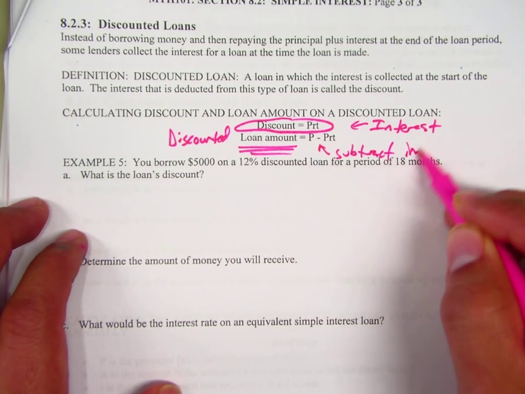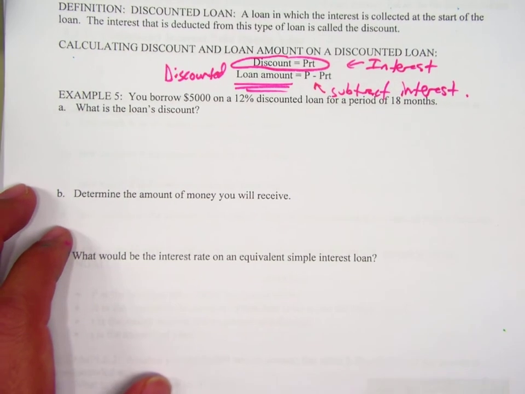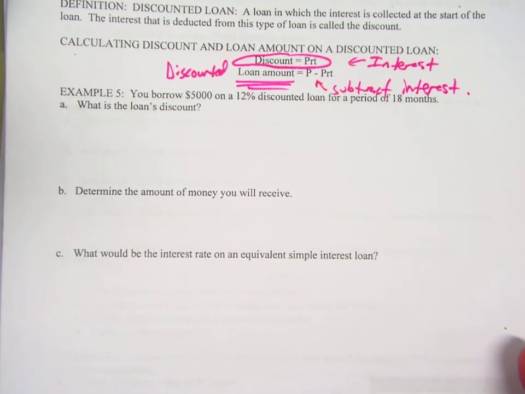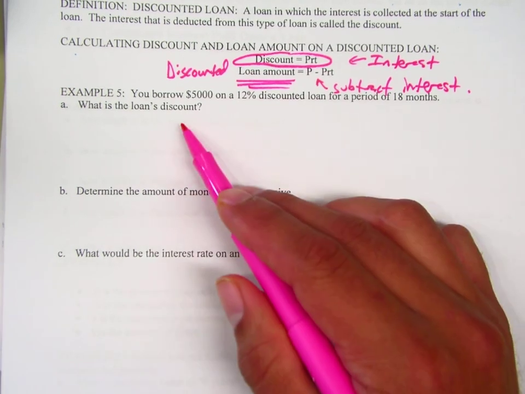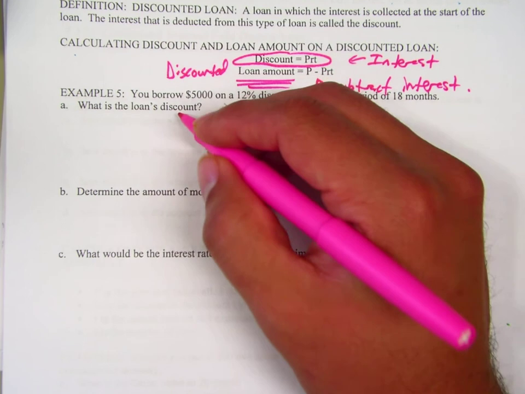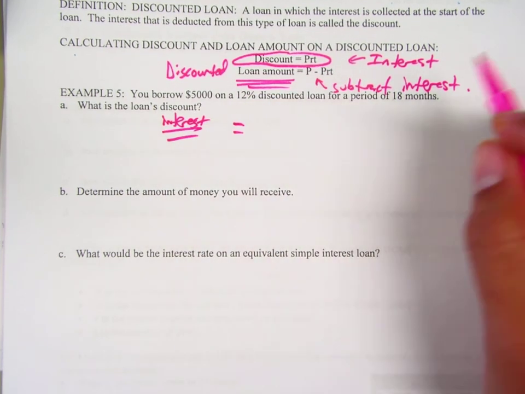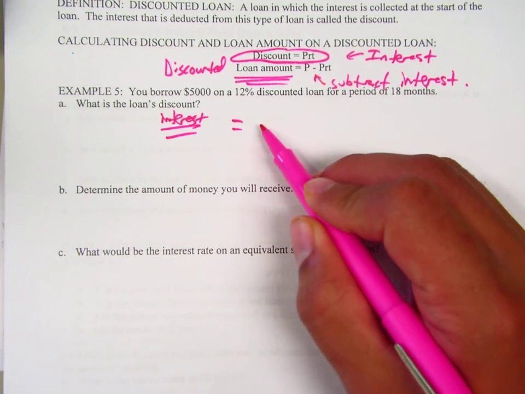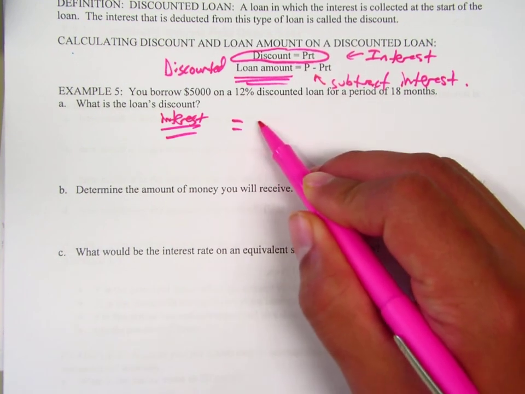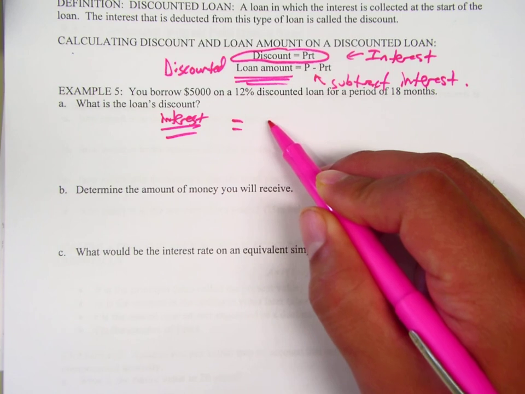Okay? So let's look at example 5. You borrow $5,000, 12% discounted loan for a period of 18 months. Let's go ahead and find the discount, which is really the interest, first. So that's just what? What's the principal? 5,000.